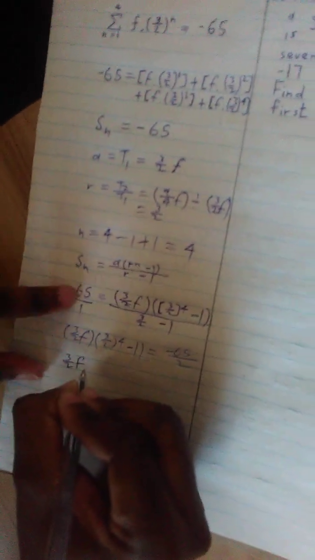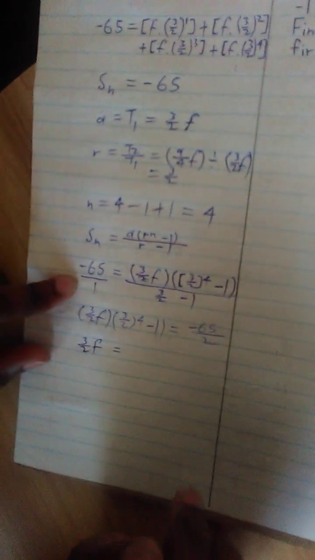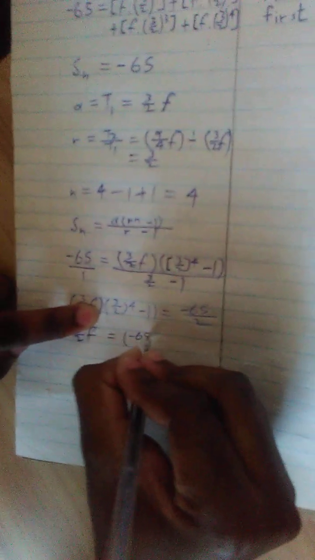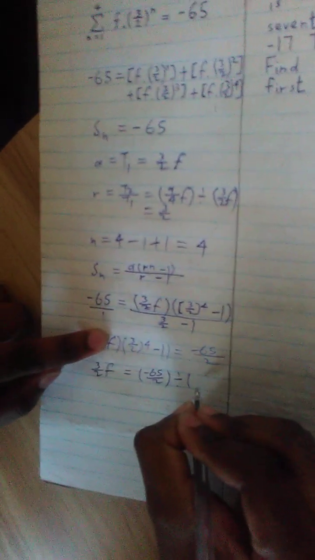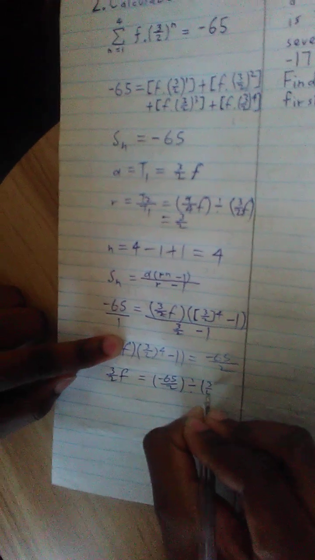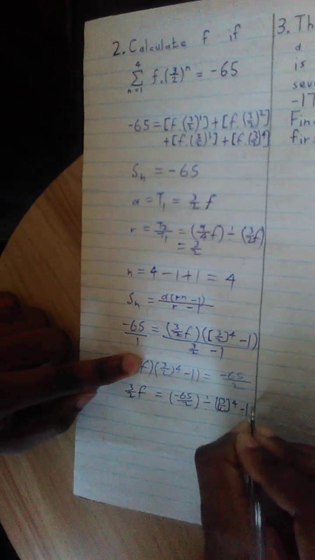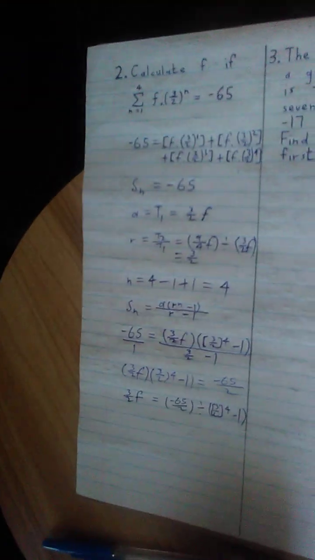so we just want to have f, right? So it's going to be 3 over 2 f is equal to negative 65 over 2. We divide both sides by this, 3 over 2 to the power of 4 minus 1. Right? How much do we get?